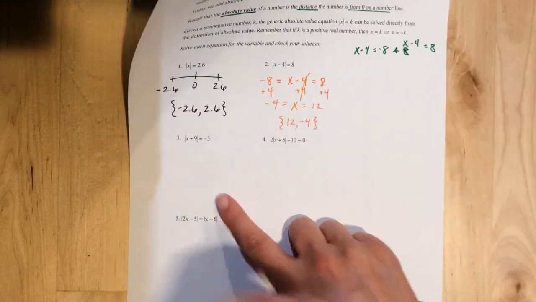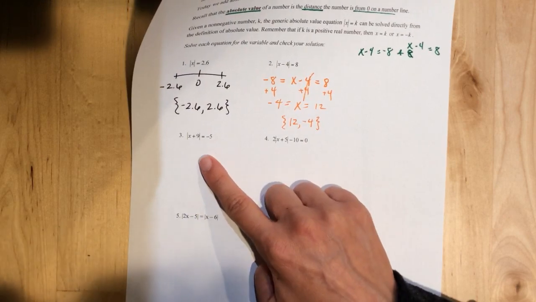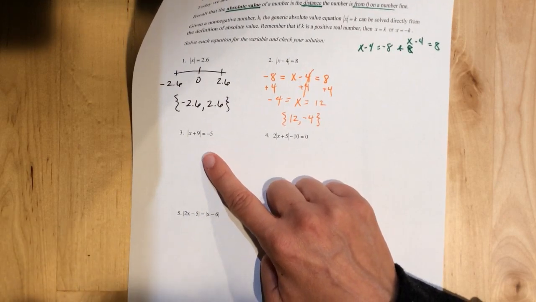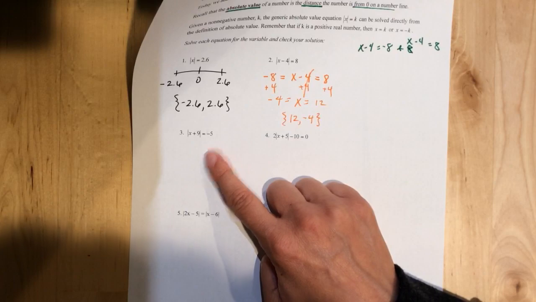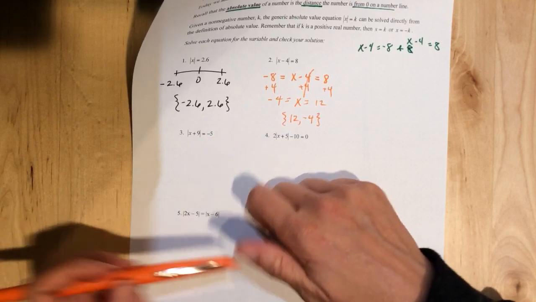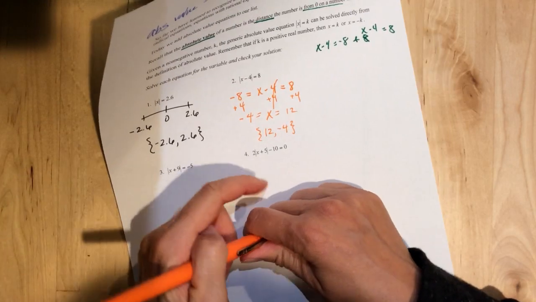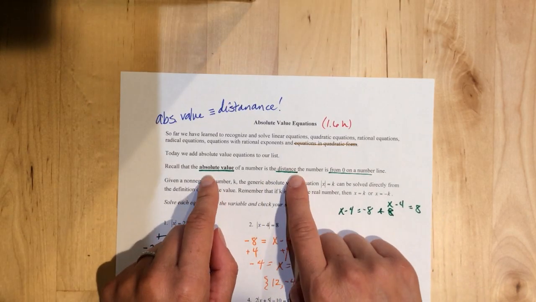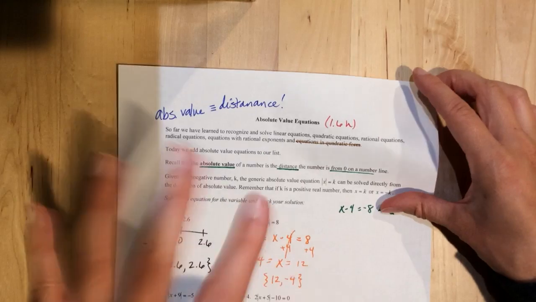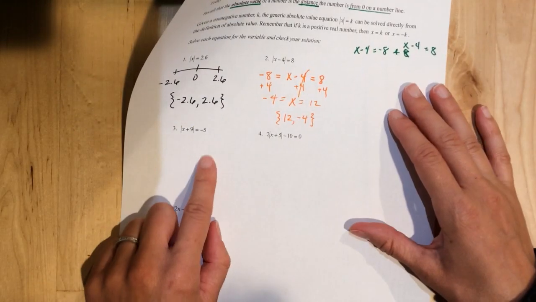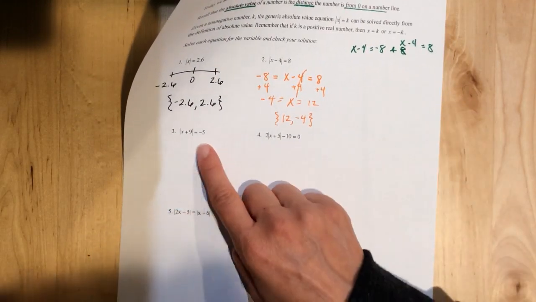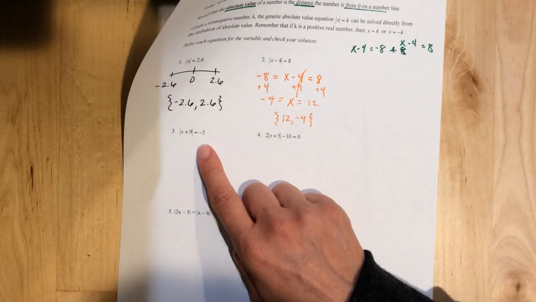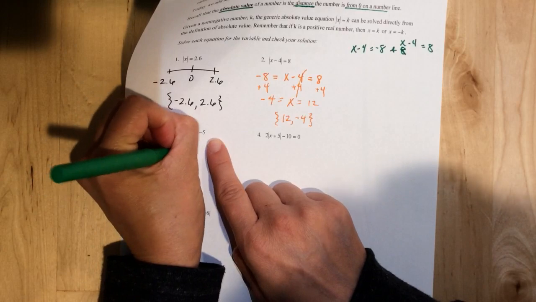Okay, so number 3. There should be something glaringly wrong with number 3. What is it? What's it equal to? A negative number. What did we say from the definition the absolute value measures? Distance. And that whole ramble on about distance cannot be negative. So here, what do you think the answer is? No solution.